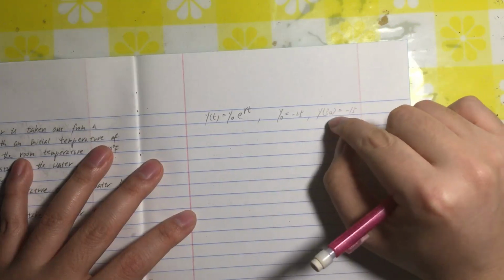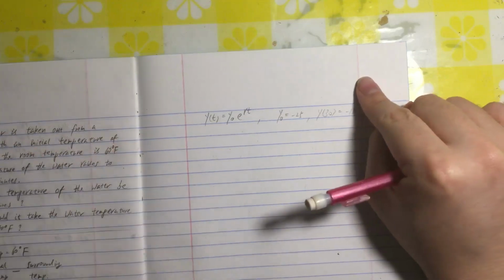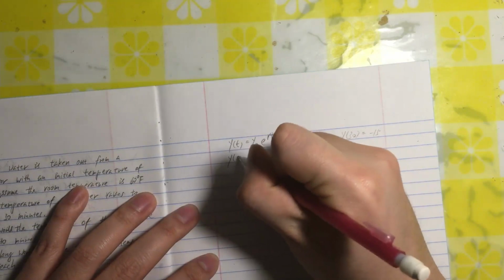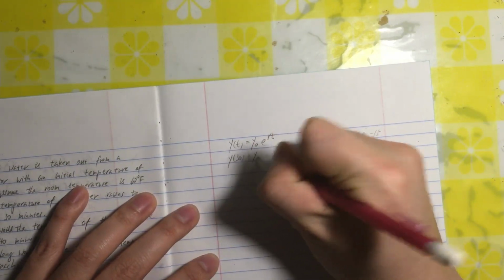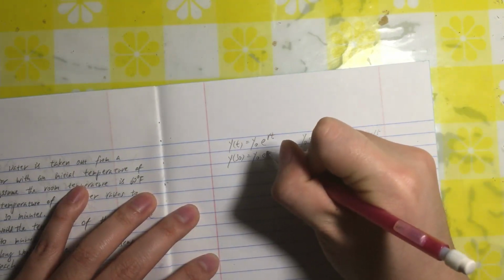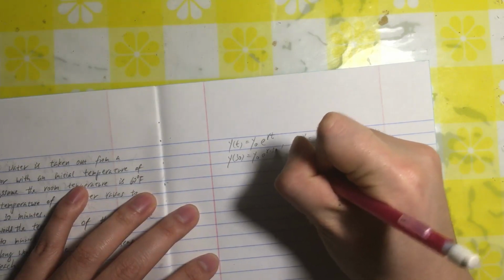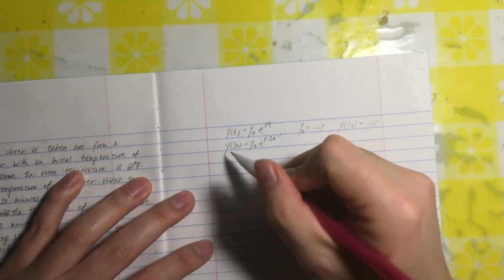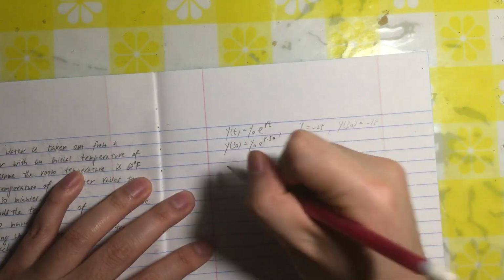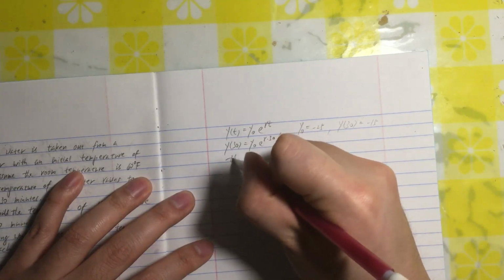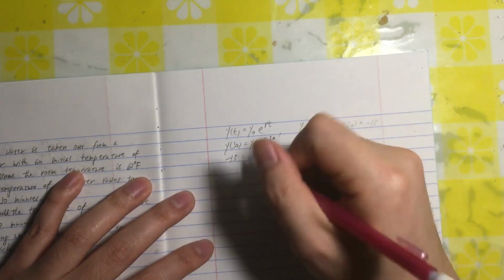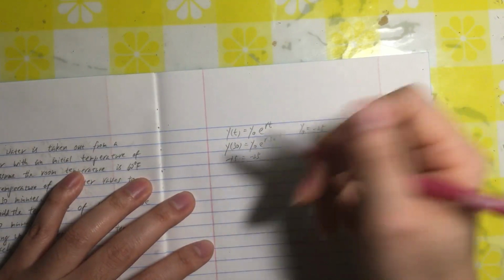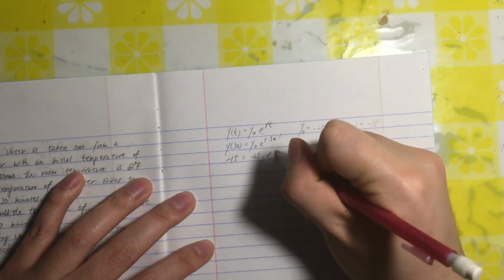So I first of all plug in 30 for T. If I plug in 30 for T, I get Y of 30 equal to Y sub 0 times e to the power of R times 30. Next, plugging numbers. Y of 30 is negative 15. Y sub 0 is negative 25. That's the initial temperature. That's the temperature after 30 minutes. Times e to the power of R times 30.